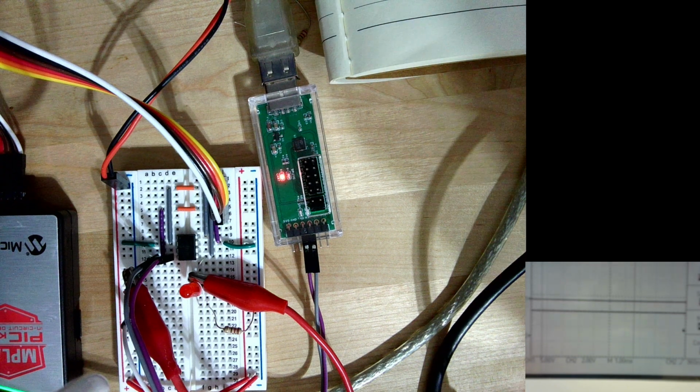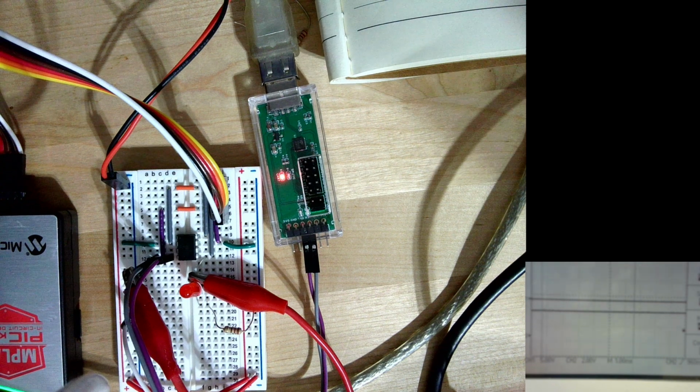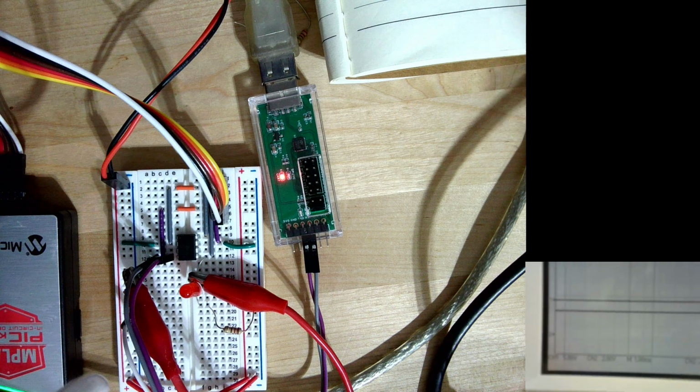I'm going to set the baud rate. I just figured this out experimentally. The baud rate is going to be 3,550. This is certainly not a common baud rate, but it is one that works for this experiment.